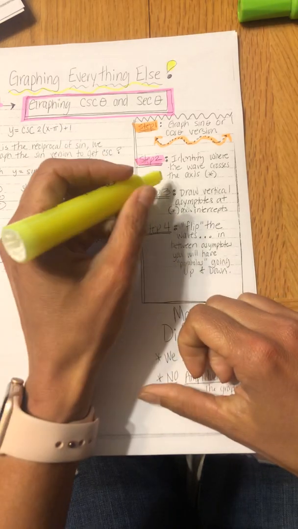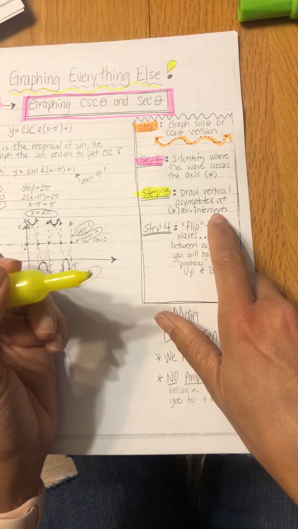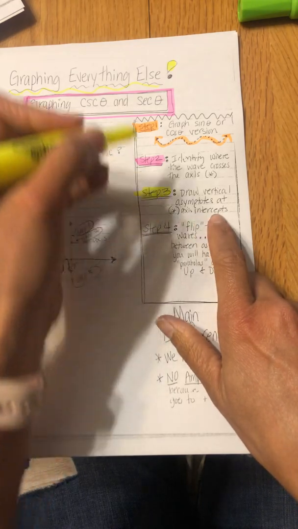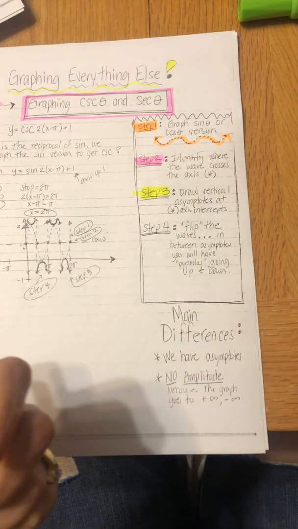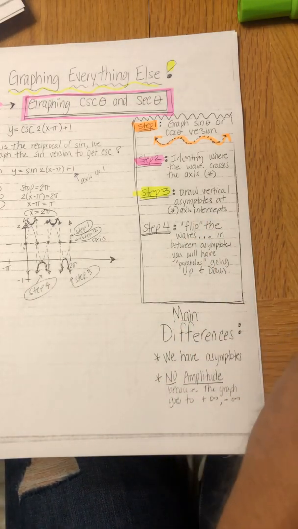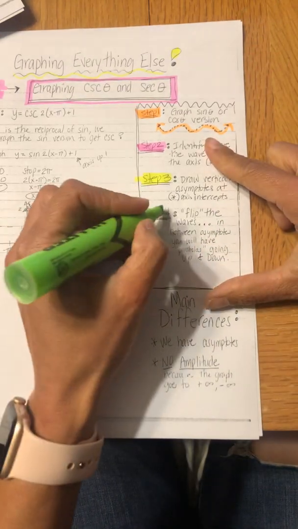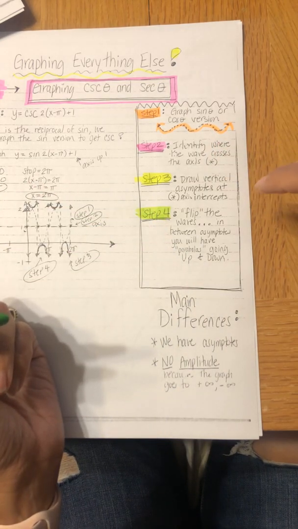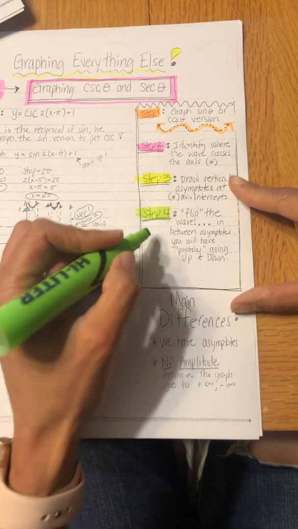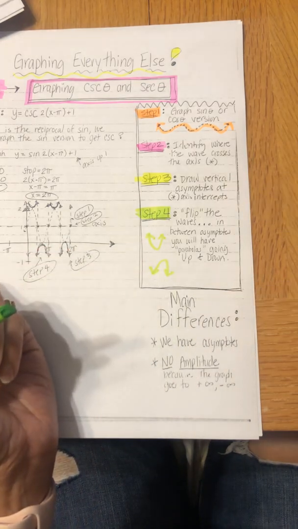Step 3, we're gonna draw vertical asymptotes at the axis intercepts. So remember we would draw those dashed lines, these would be vertical asymptotes. Basically they're a border, they can't cross the border. Okay, you guys remember that from last semester when we did rationals? Yeah, and then step 4, we're gonna flip the waves in between the asymptotes, and you will have parabolas going up or down. So remember, parabolas are, you know, there's a parabola, there's a parabola. That's what we're gonna see.